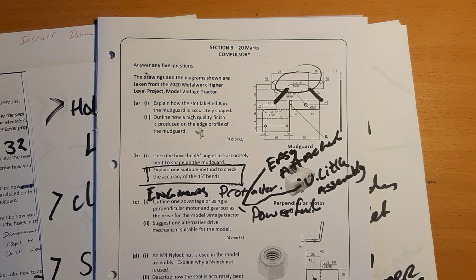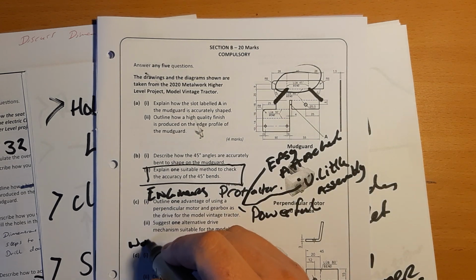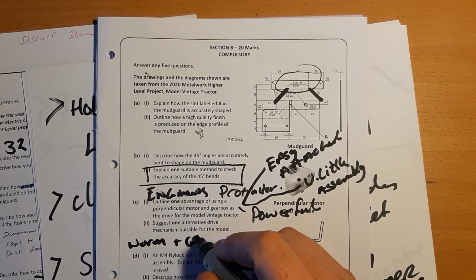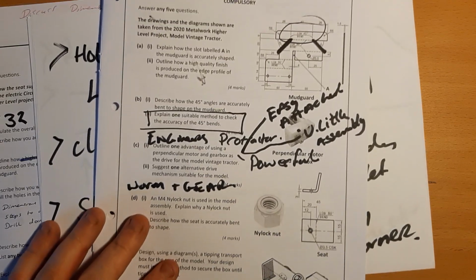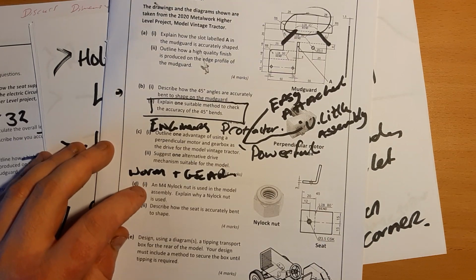One alternative drive, something like a worm gear would be ideal for that. You could just say spur gears. It actually is a spur gear that's driving it. Worm gear, you could say chain sprocket, you could say pulley belt, you could say any sort of mechanism. Okay? Keep going.